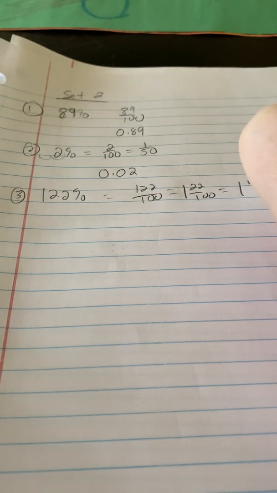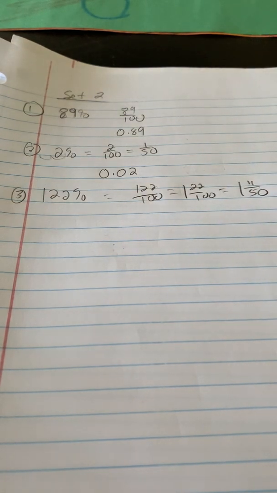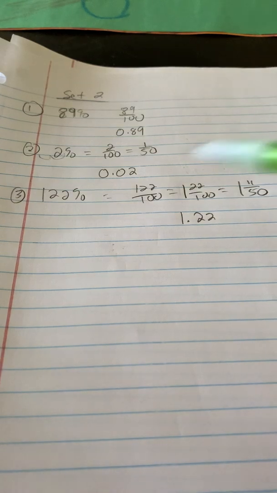Number 3, 122% is 122 over 100, which equals 1 and 22 over 100, simplified to 1 and 11 over 50. 1 and 22 hundredths is 1.22, same as moving your decimal once, twice.